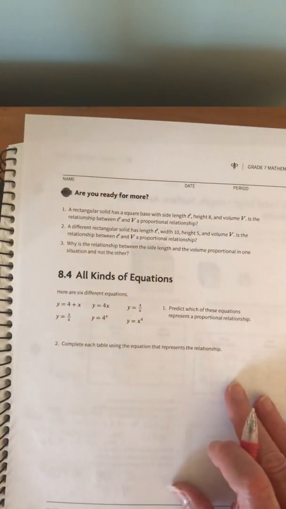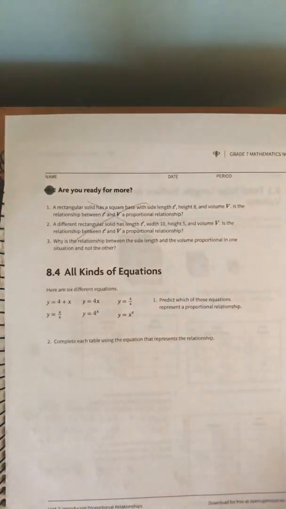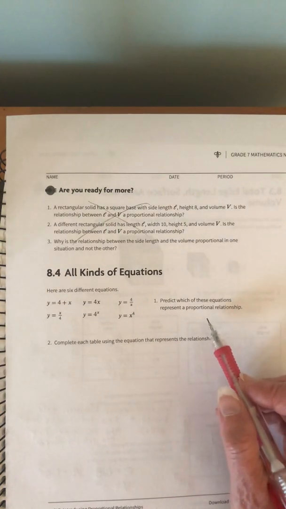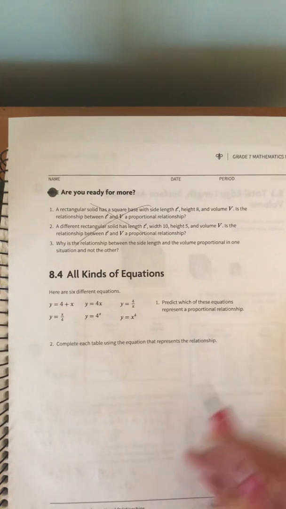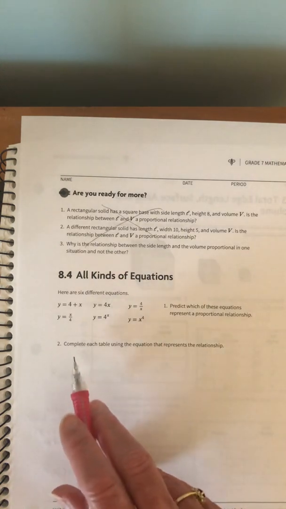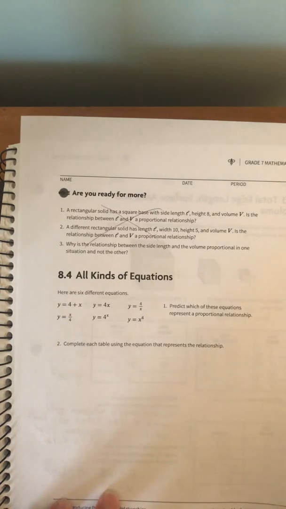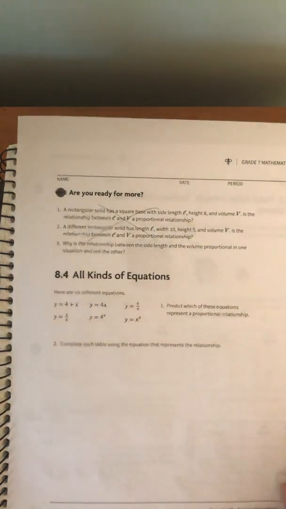So now we're going to talk about, we're going to skip the, are you ready for more? We're going to talk about all kinds of equations. So here are 6 different equations. First, I want you to predict which of these equations represent a proportional relationship. So look at them real quick and maybe circle the ones that you think would be proportional. All right, so complete each table using the equation that represents the relationship. So then they gave us these nice tables to use. So we're going to use them.